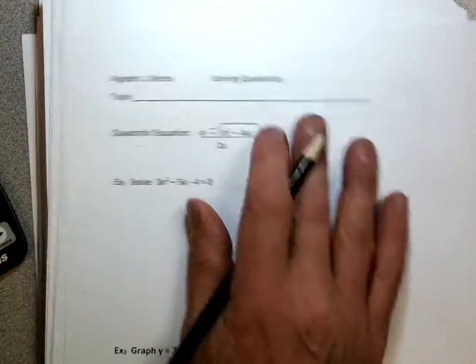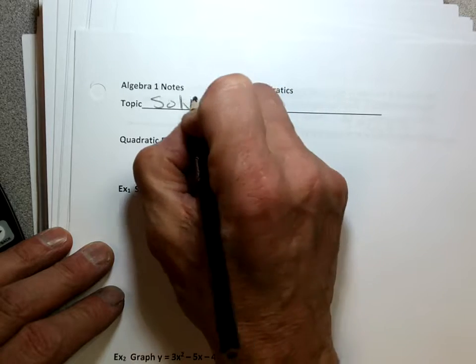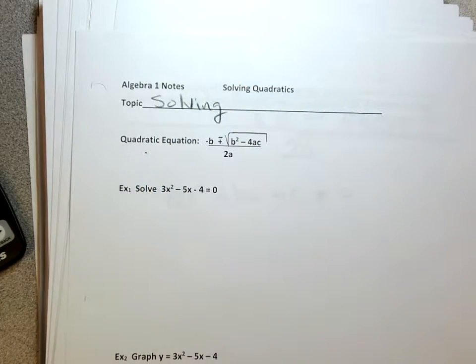So topic is solving. I got to get a better pen. Hold on. Do I have a better pen around here? Probably not. Maybe. Every time I have a good pen, somebody finds it. Oh, this one might work.